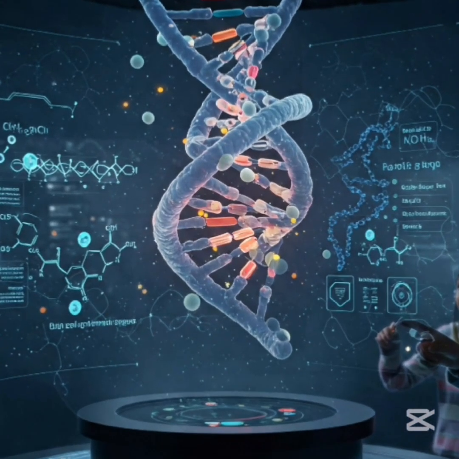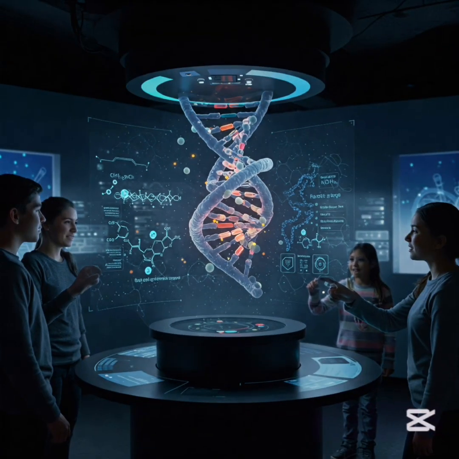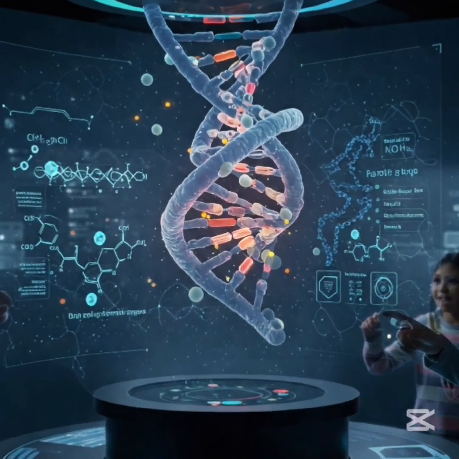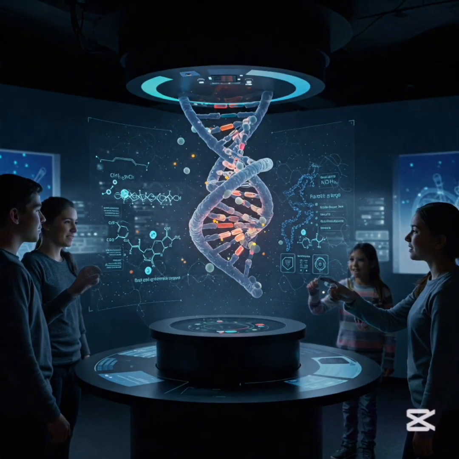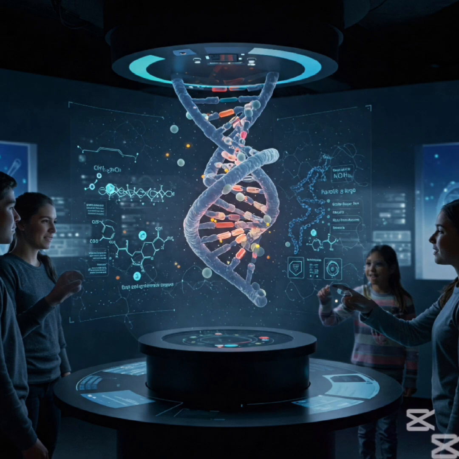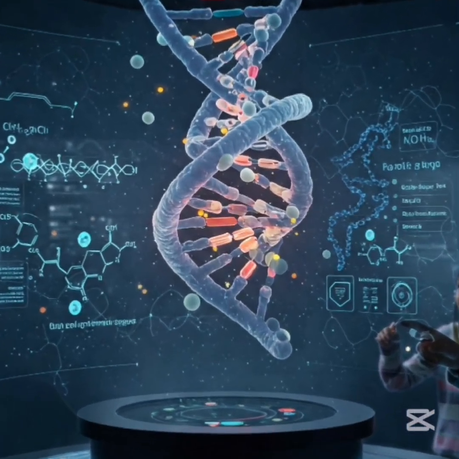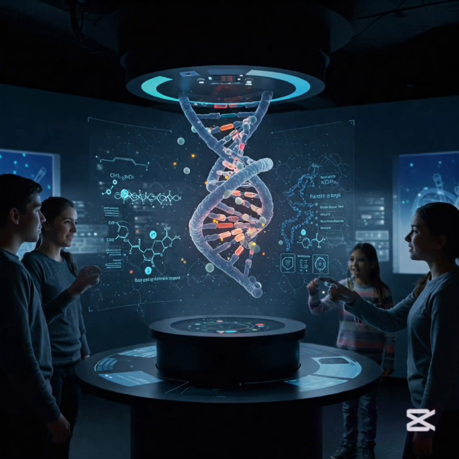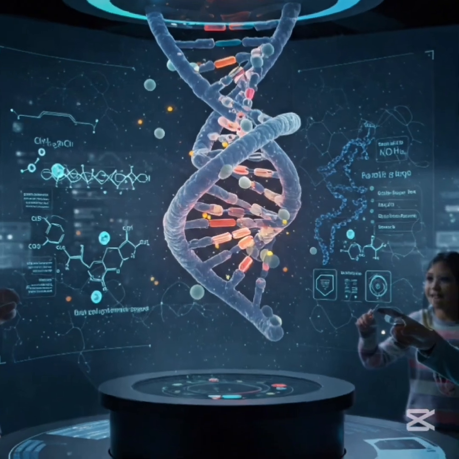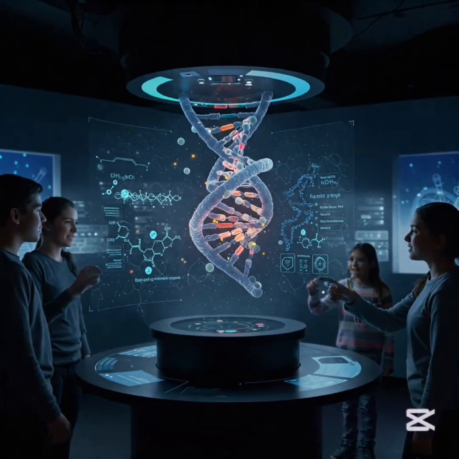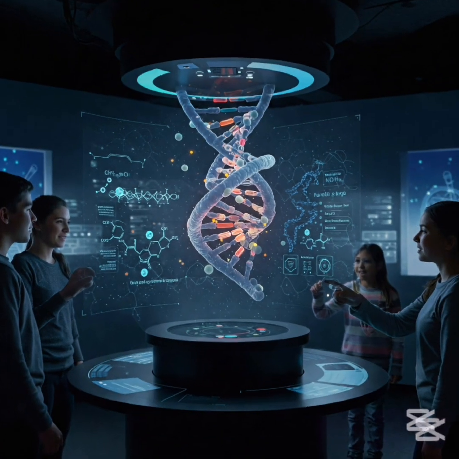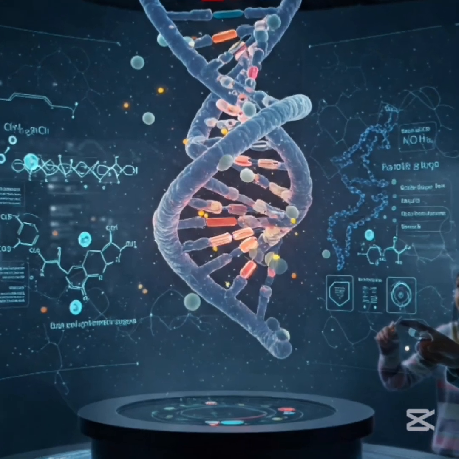Number 7, ethical dilemmas in biotechnology. Discuss the ethical implications of manipulating DNA through technologies like gene editing or genetic testing. This encourages critical evaluation of social impact, consideration of different perspectives, and the application of ethical frameworks to scientific advancement.